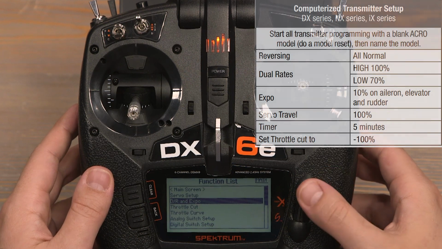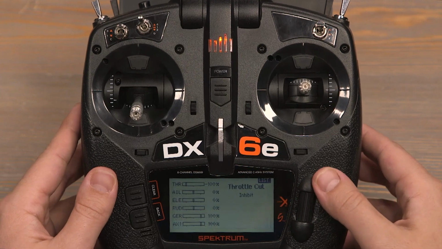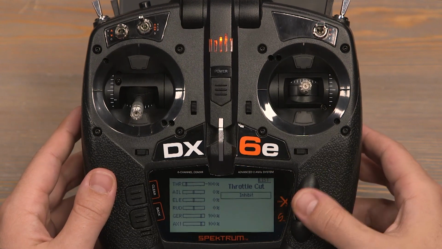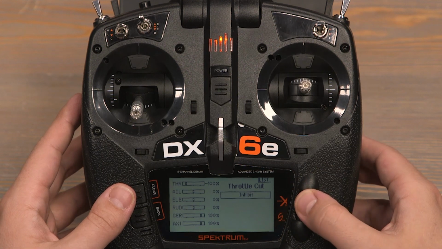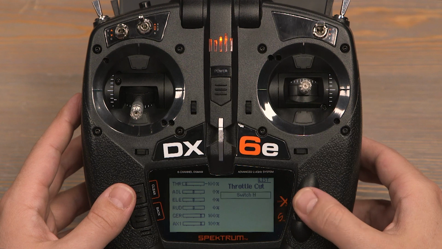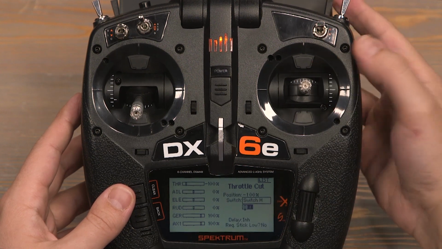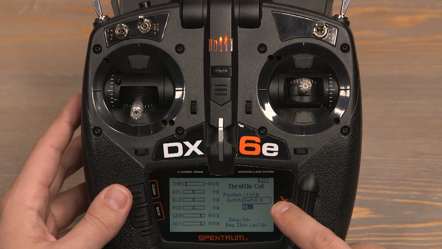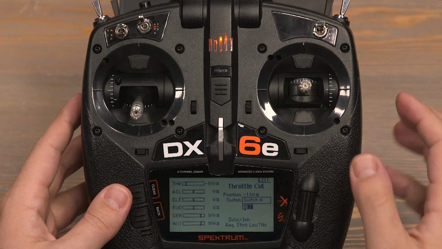And now let's set up our throttle cut. Scroll to throttle cut and click. And then click on inhibit. All we have to do to set up our throttle cut is select a switch. The H switch is the most commonly used throttle cut switch, and that's the switch I'll be using. When we select the switch position is already set to negative 100%, exactly what we want.